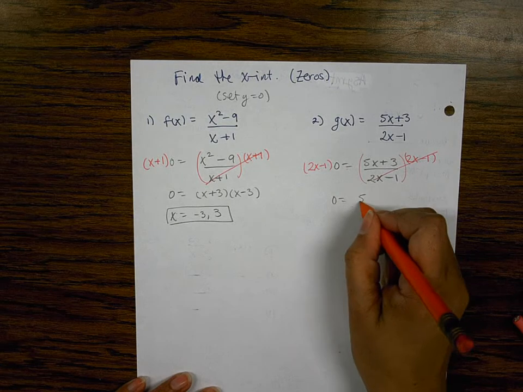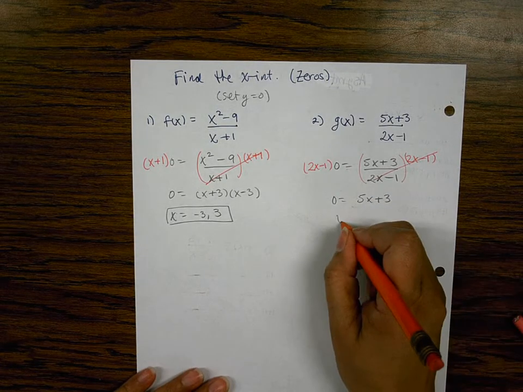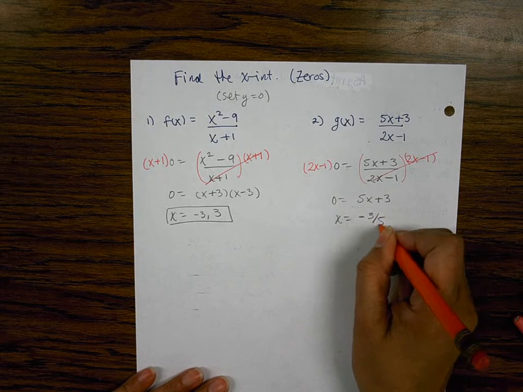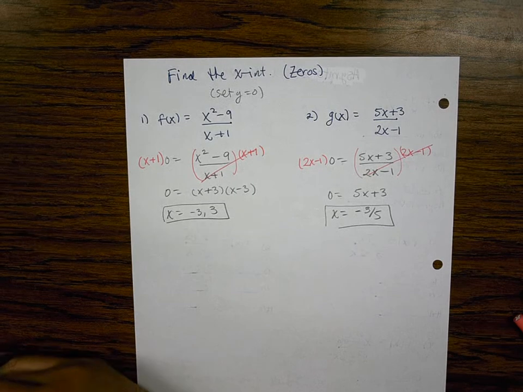Gone. 0 times 2x minus 1 is just 0, leaving behind 5x plus 3. Subtract, divide, you get negative 3/5. So here we have two intercepts, here we have only one, and that happens. Sometimes there's more.